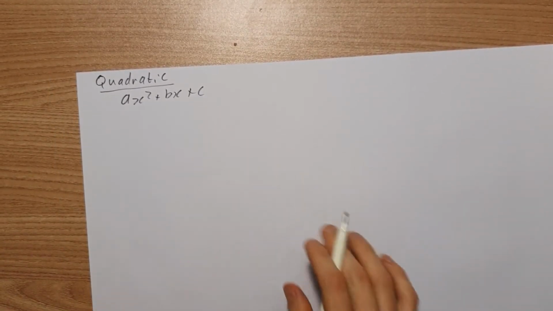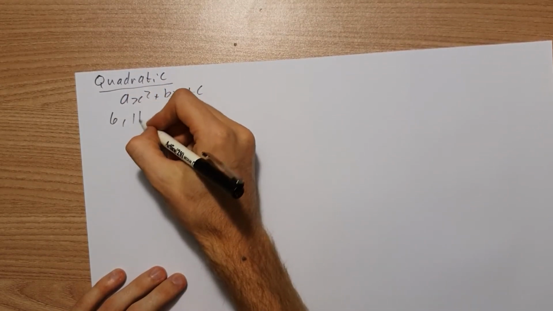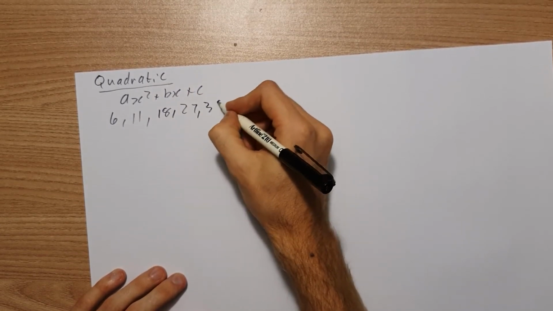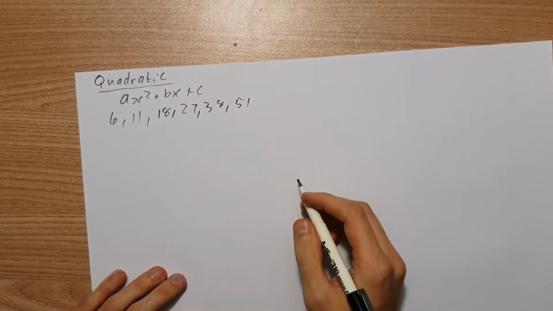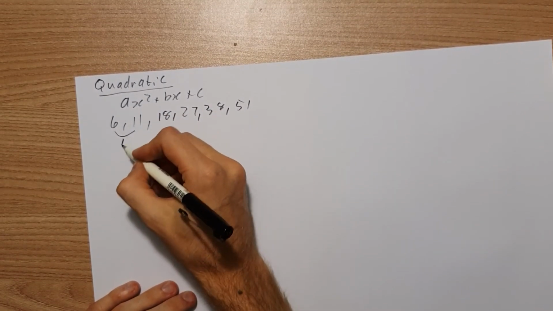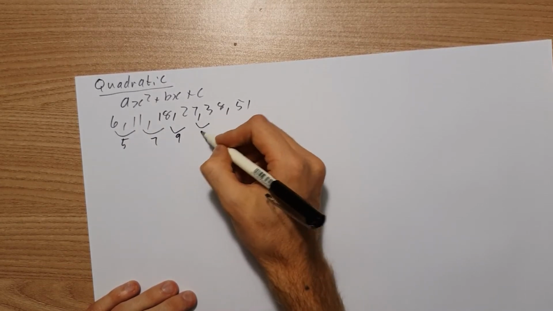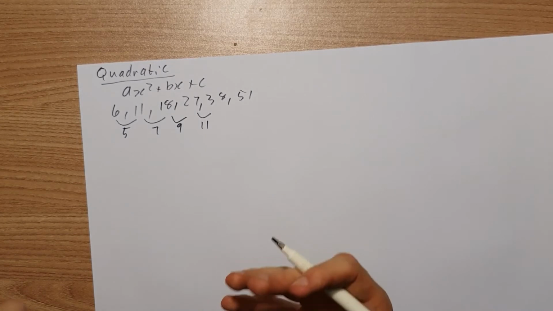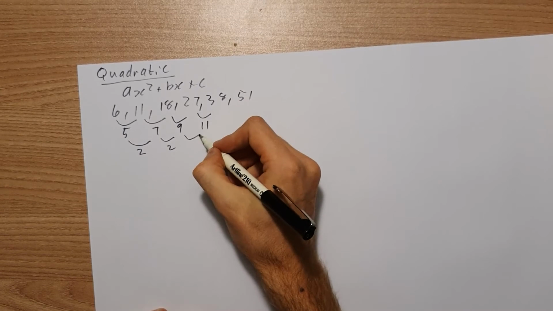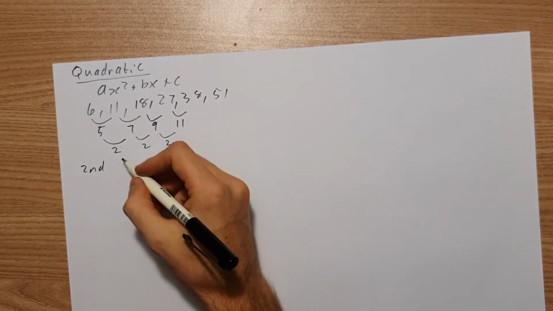So if we look at the following, we're going to have 6, 11, 18, 27, 38, 51. The first thing we're going to notice is the difference between that and that is going to be 5, that's going to be 7, that there is going to be 9, 11, and so on. So this is where the second difference comes in. The difference between there and there, these are all 2. So quadratic will always have a second common difference.